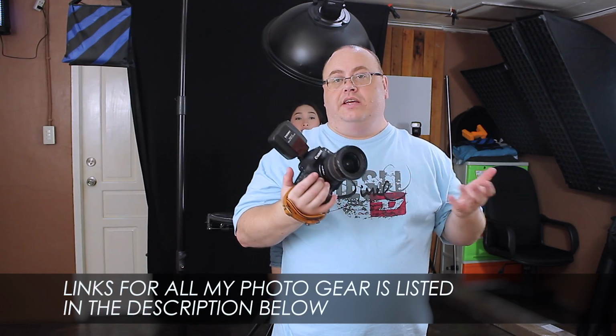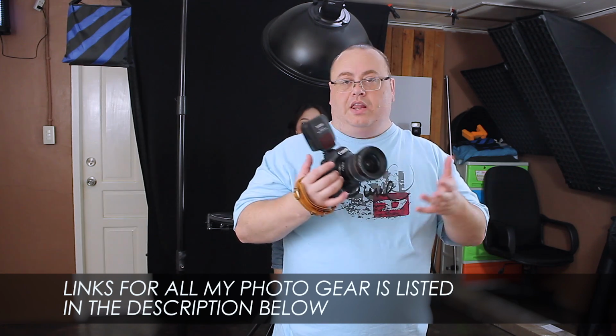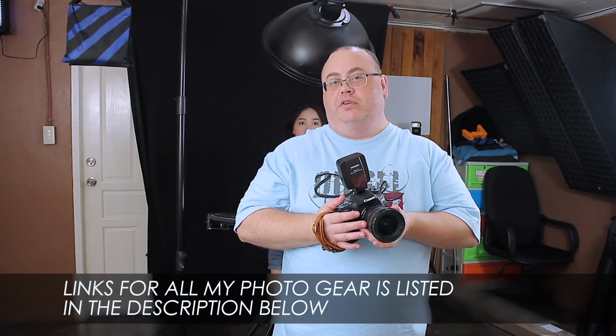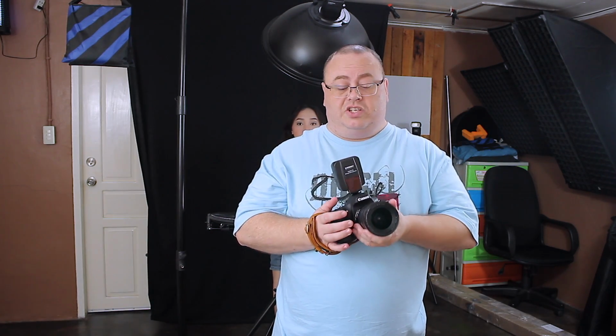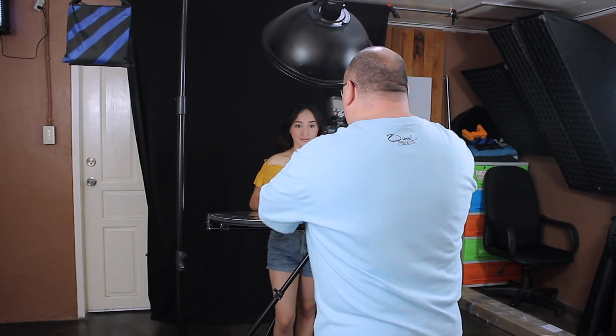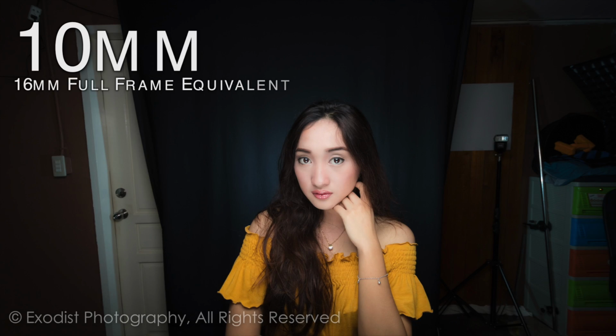Okay everyone, the first lens I have here is the Canon EF-S 10 to 22mm. This is a full frame equivalent of 16 to 35mm. Let's take a test shot at 10mm to see what things look like. As you can see, I have to get really close, and we still see a lot of the background, and she's really not that isolated. On top of it, things look kind of distorted. May not be the best focal range.